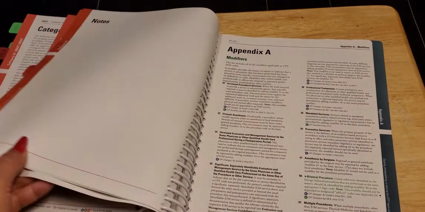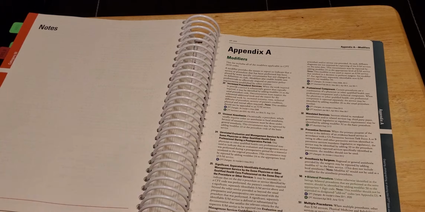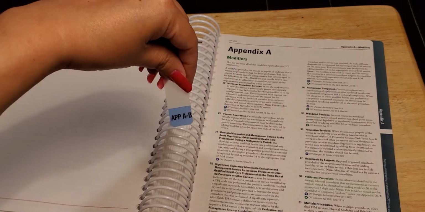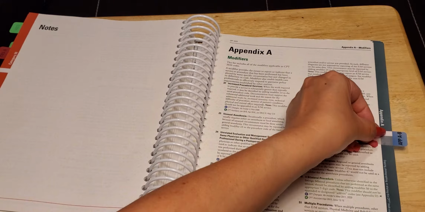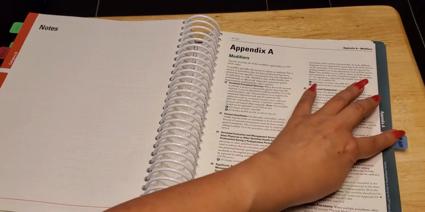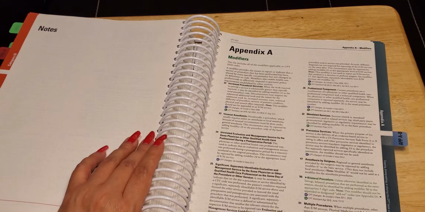Then we have the appendixes. Now, guys, I will say this about the appendixes. I know I talk about the appendixes all the time, and I will keep reminding you guys, because if you have not explored the appendix section of the CPT Professional Edition, oh my gosh, you guys are missing out. So this says Appendix A through B. There's so much valuable information in this thing. And not only that, it will help you to better understand the little things about the CPT manual.